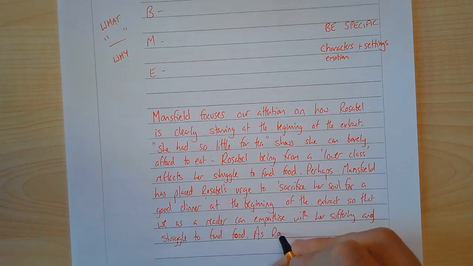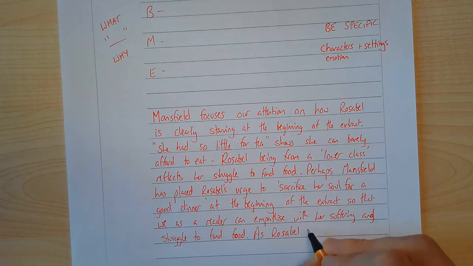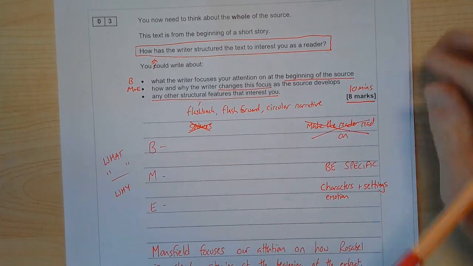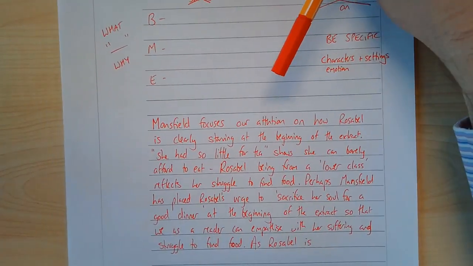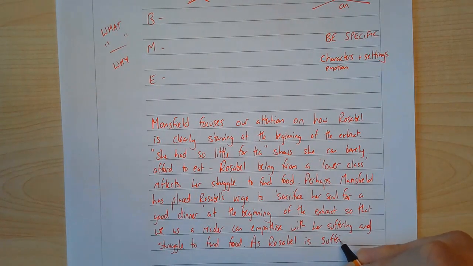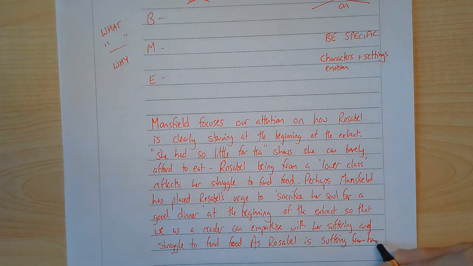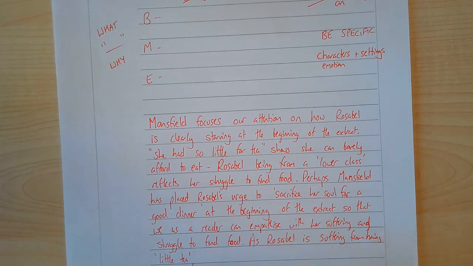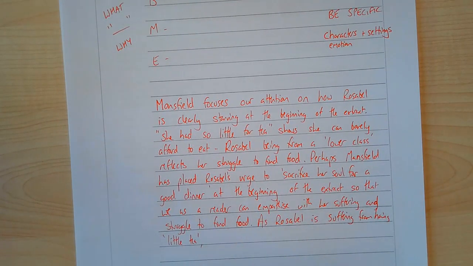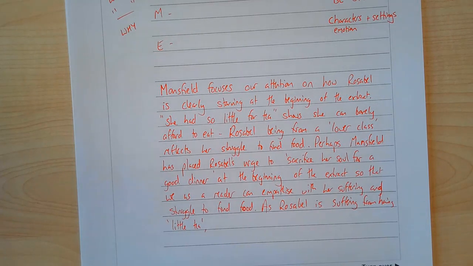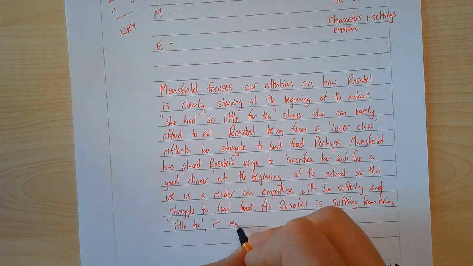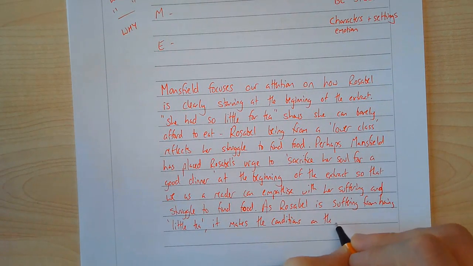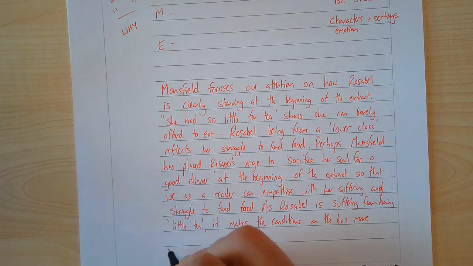So thinking about why else might this help? As Rosabelle is hungry, let's use a quotation again. As she's starving, as she has had little tea, as Rosabelle is suffering from having little tea. And this is where I'm going to start thinking about how beginning leads to middle. So the next bit we see is the carriage, or the bus. It makes the conditions on the bus more unbearable.